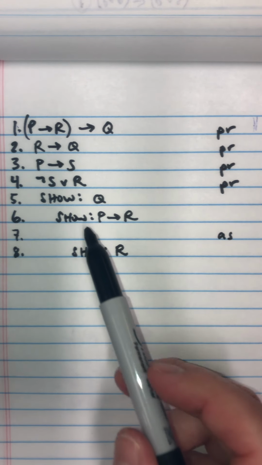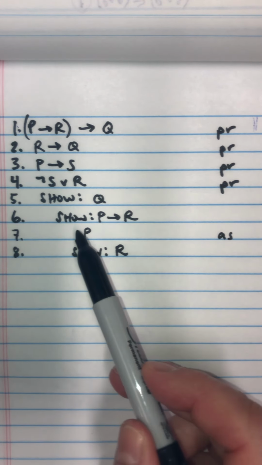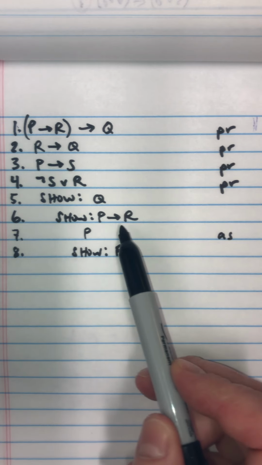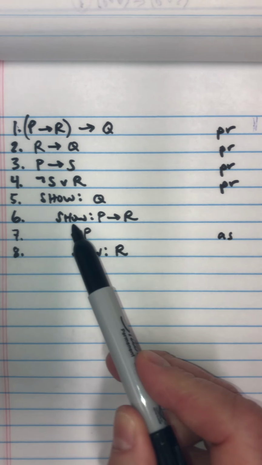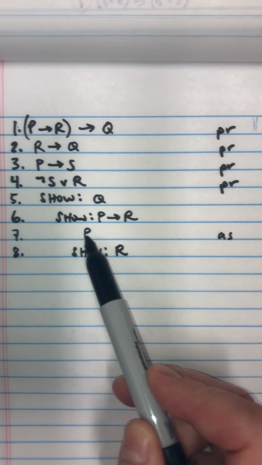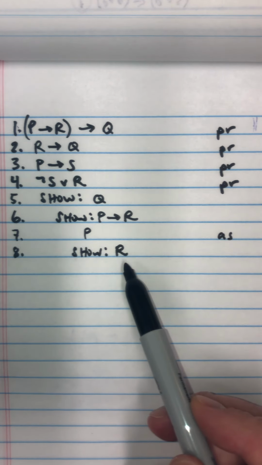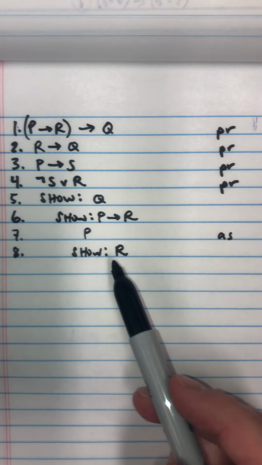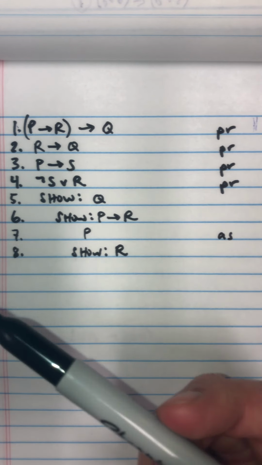So just to be clear, ultimately we want to show Q. We thought, well, if we had P arrow R, that would be useful, so we're going to try to show that. And because that has as its main connective an arrow, we're allowed to assume P and then try to show R. So now let's see if we can show R. That's our immediate goal.